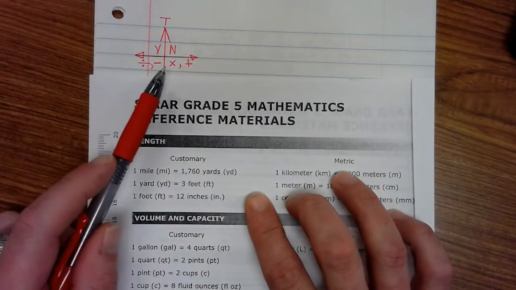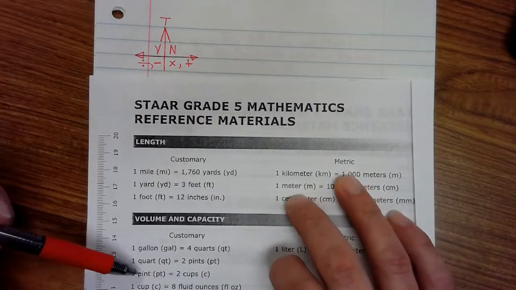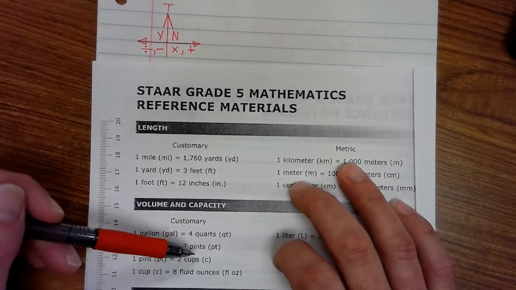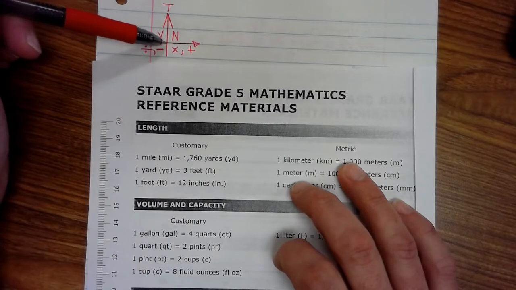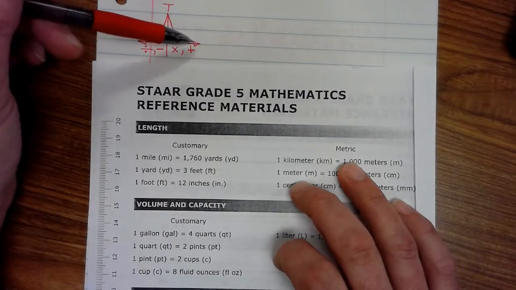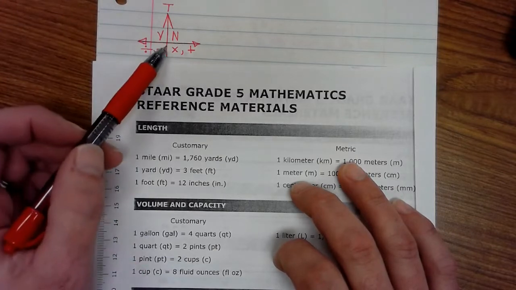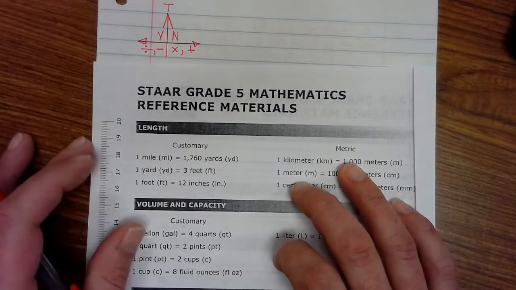Because I'm traveling to the left, I will therefore divide. If I want to go from pints to cups, I am traveling to the right. And according to my problem-solving tree, when I travel to the right, I multiply or add. In this case, I will be multiplying or dividing when I'm converting measurements.